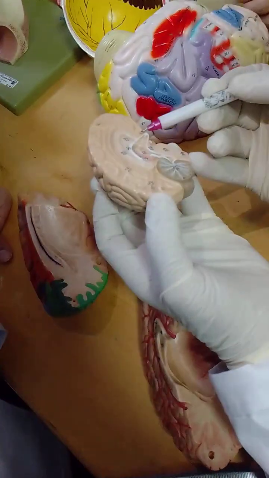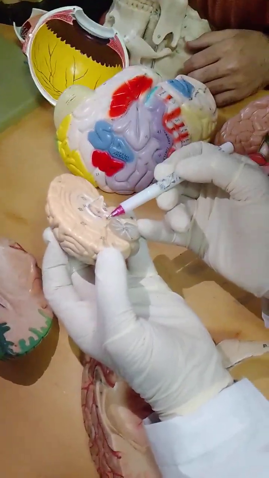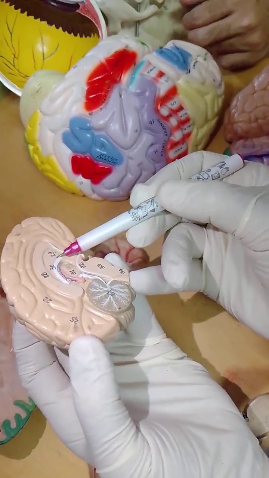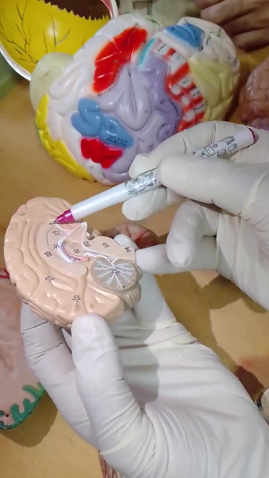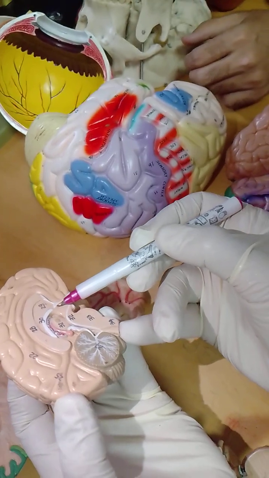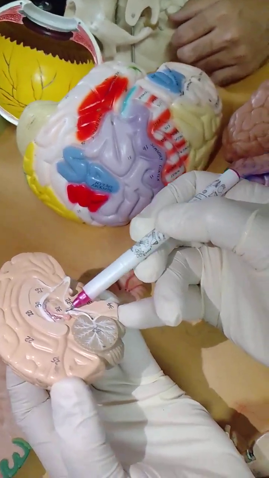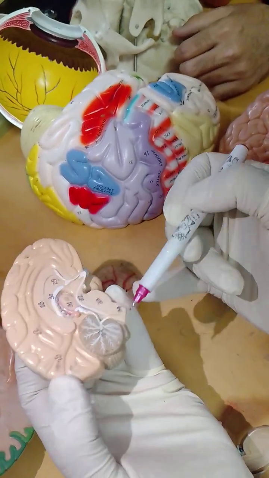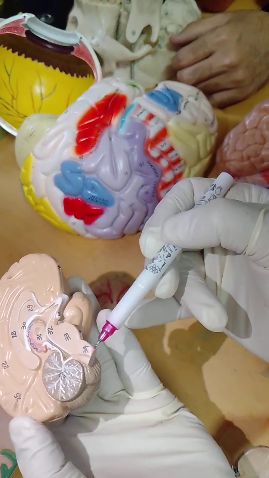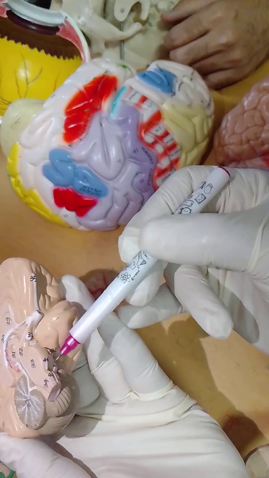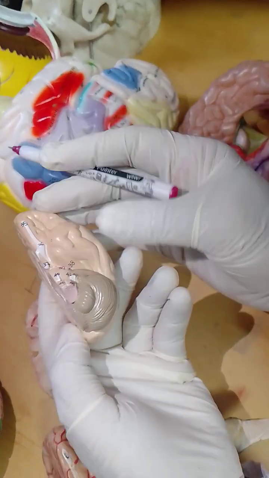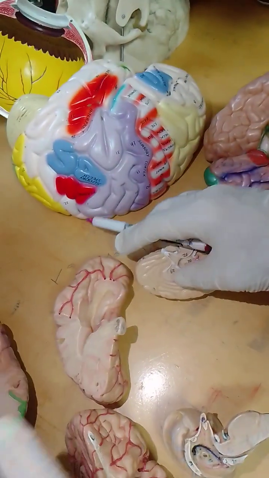Again, this one: habenular, stria medullaris, thalamus, fornix, septum pellucidum, corpus callosum, anterior commissure, posterior commissure, Sylvian aqueduct, fourth ventricle, cerebellum, pons, medulla, pontomedullary sulcus, olfactory nerve.